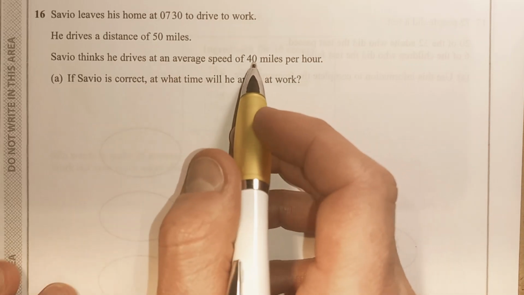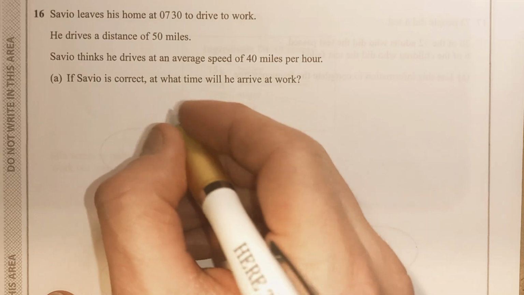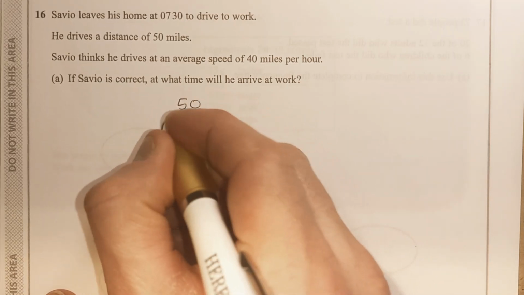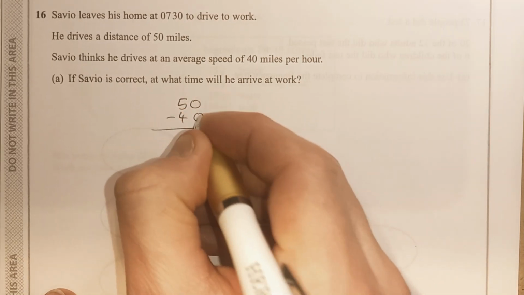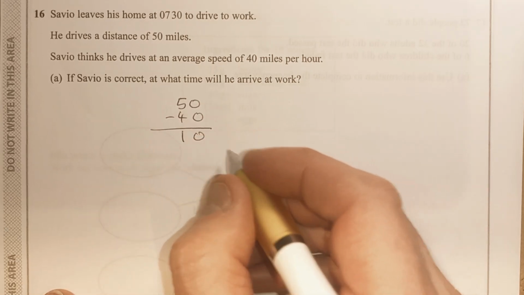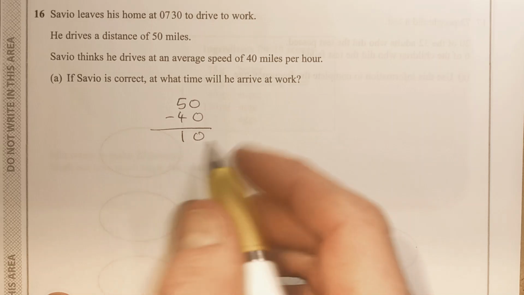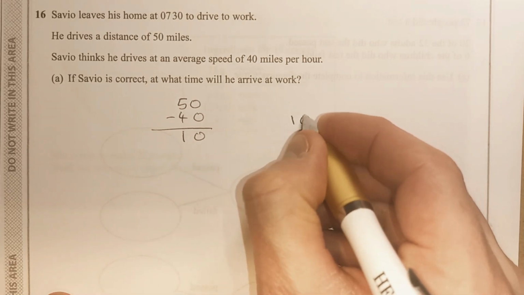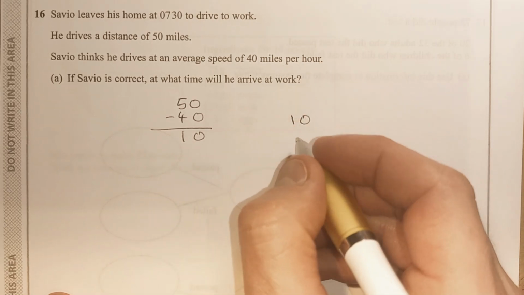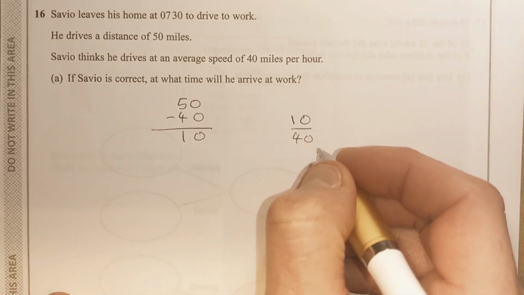So in the first hour, he'll drive 40 miles. In this what's left, basically. So let's do 50 minus 40, 0 minus 0 is 0, 5 minus 4 is 1. So he's going to drive for 1 hour and 10 miles out of 40.